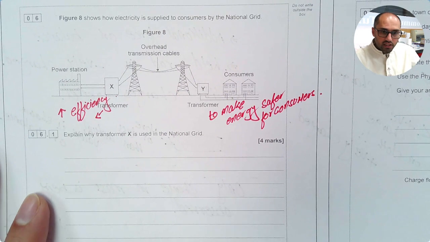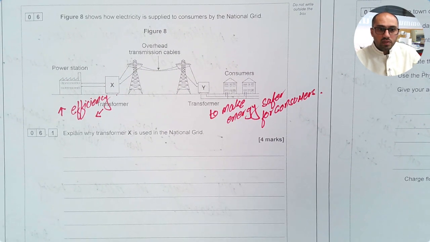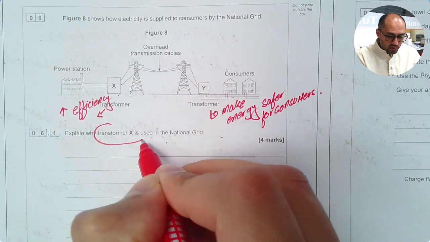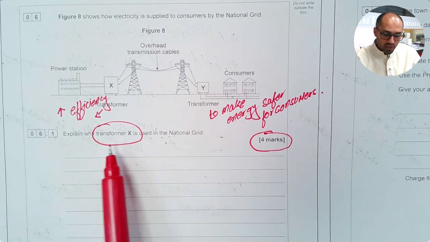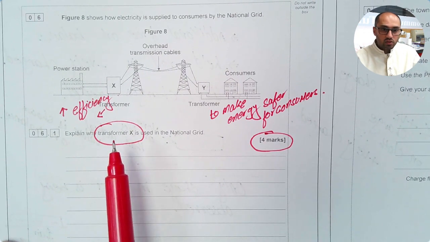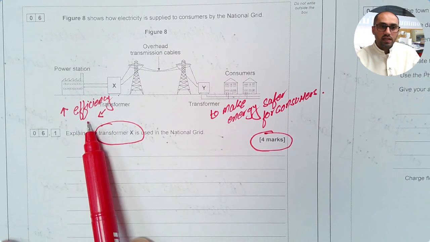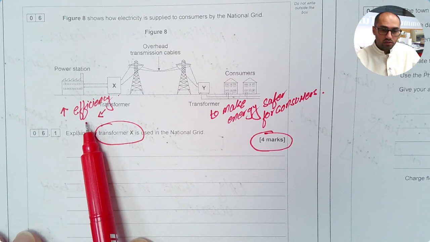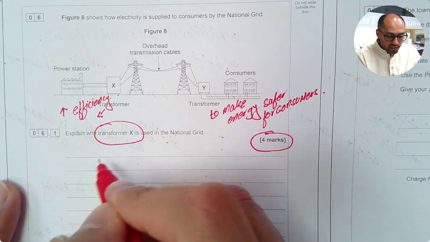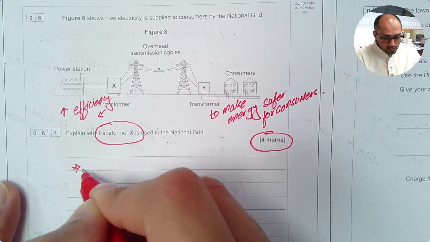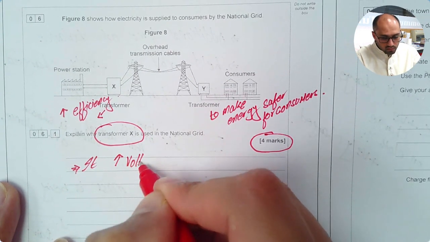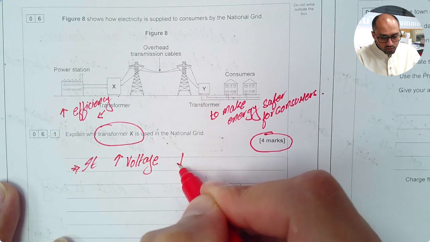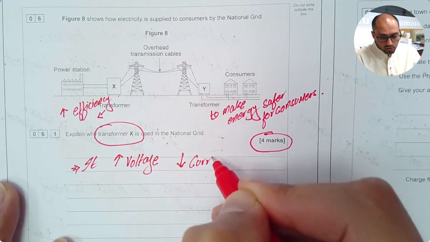Now let's see, the first part says explain why transformer X is used in the national grid. The question is about transformer X and its 4 markers. So basically we have to tell them what transformer X does that increases the efficiency of the process. So we'll have to say transformer X, it increases voltage and reduces current.